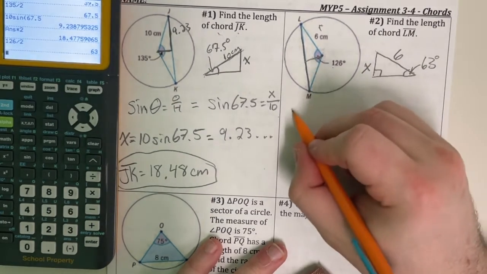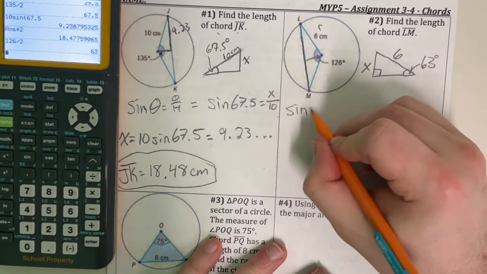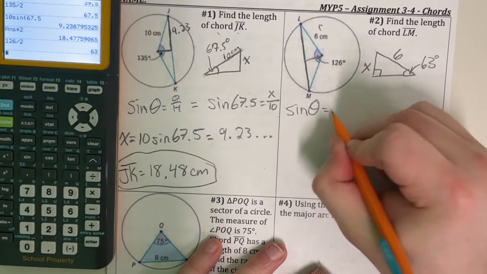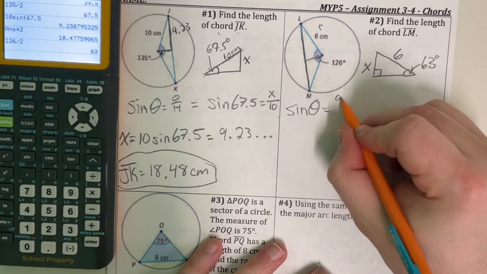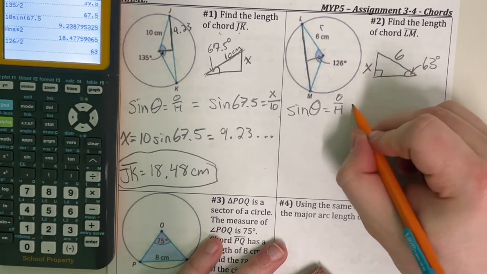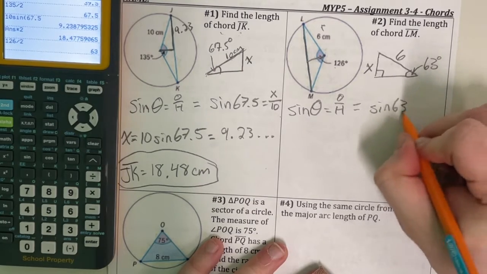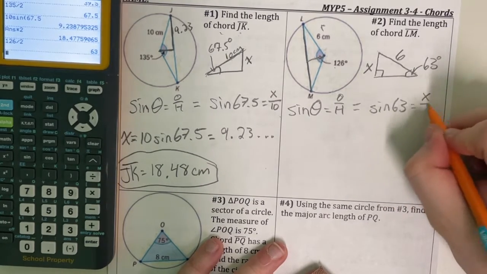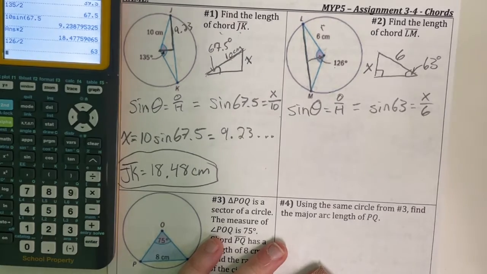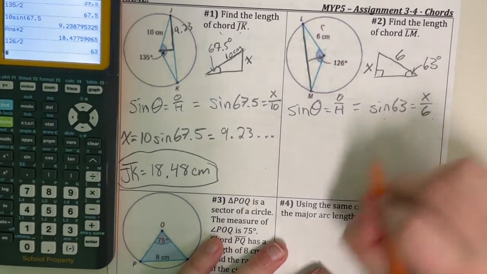So I can plug in my values for my variables. Let me write my formula first. Sine of theta is equal to opposite over hypotenuse. That's the same as sine of 63 is equal to x over 6. Make sure you multiply both sides by 6.